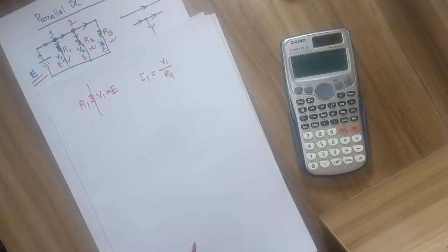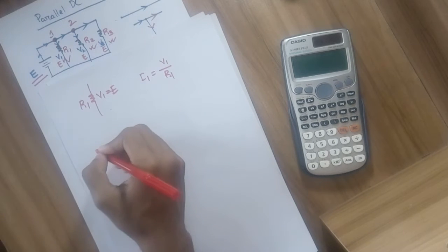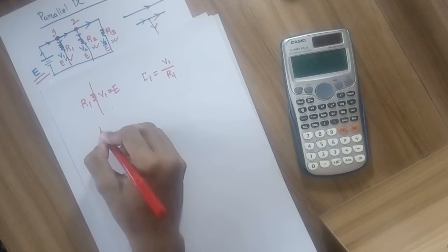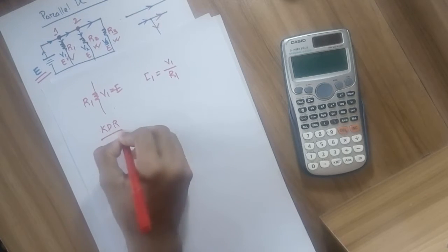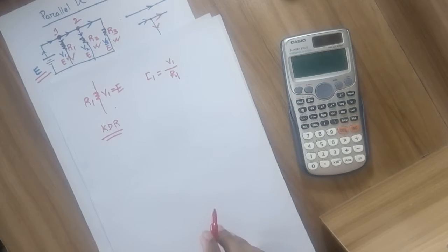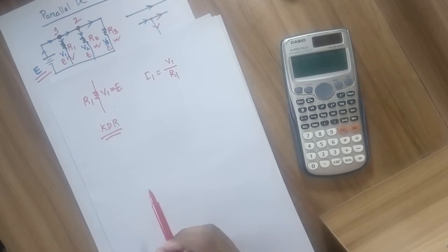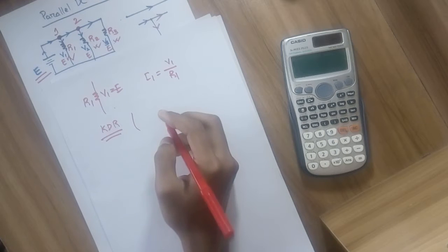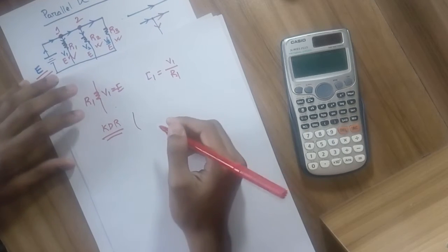Or we can use the current divider rule, CDR. On a series DC circuit we talked about the voltage divider rule, and on parallel DC circuits we are going to talk about the current divider rule. The current divider rule is very simple and easy.